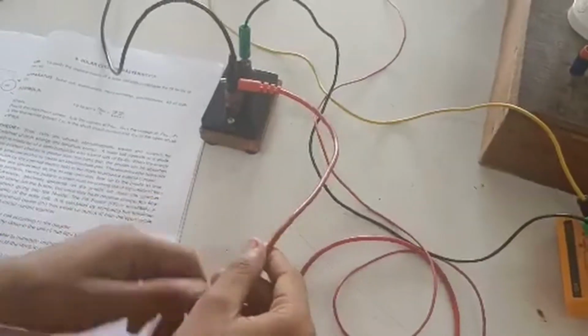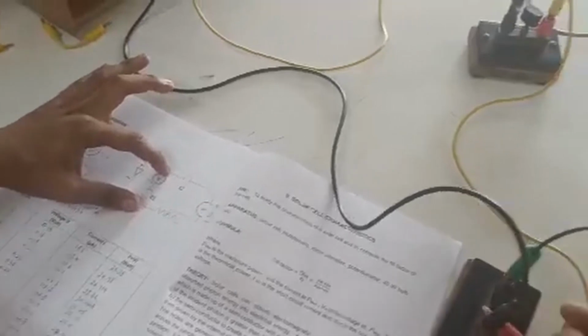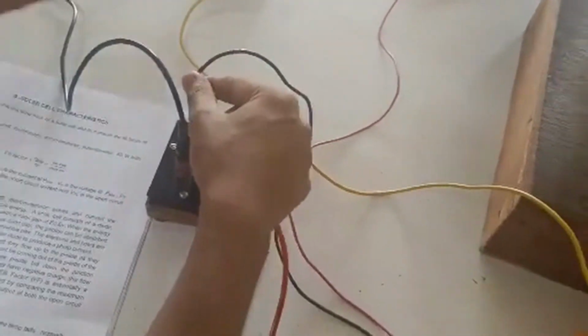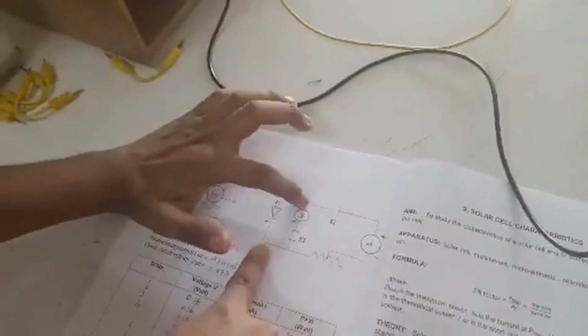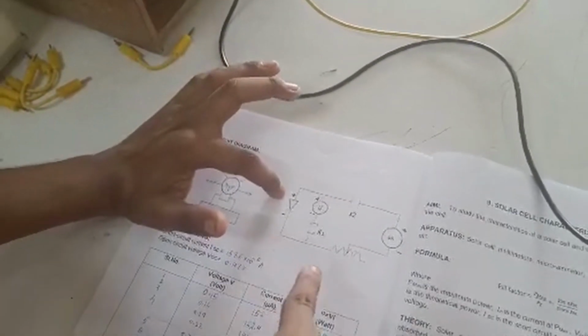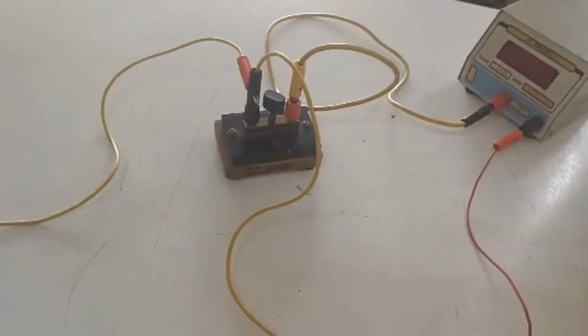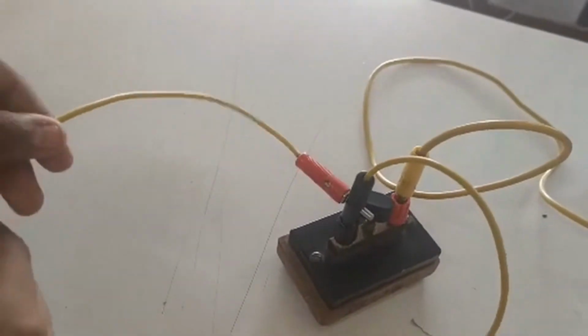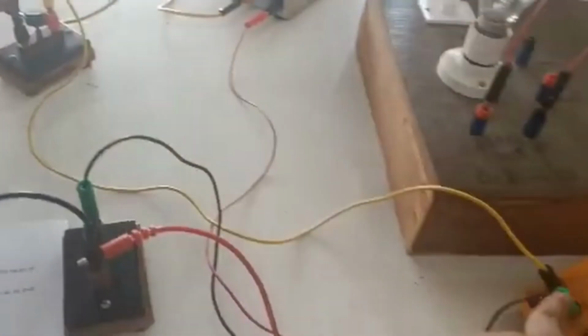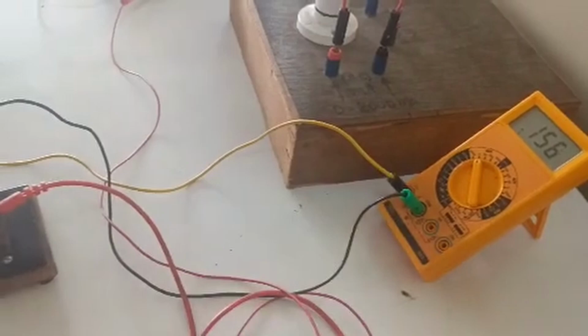The other part of the potentiometer goes to key 1, and we complete this circuit, just that one part of key 1 again goes back to the voltmeter. All that remains is connecting the positive part of the voltmeter with the positive side of the diode, and one part of key 1 with the negative side of the diode. As you can see, the negative side of the diode goes to key 1 over here, and the positive side of the photocell or the diode goes to key 1, which is again connected to the voltmeter.